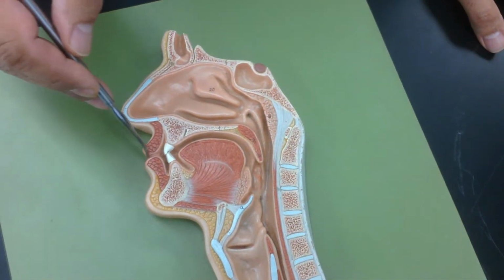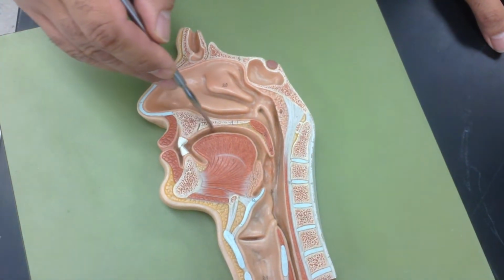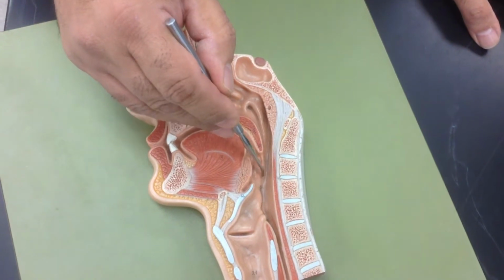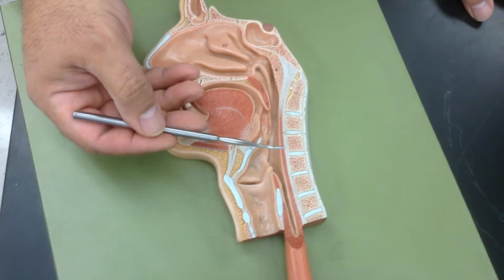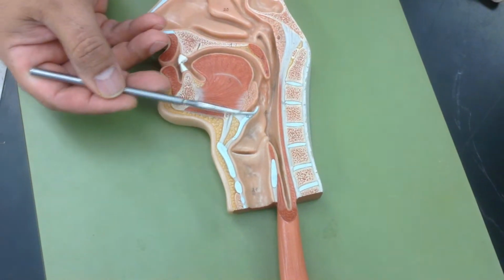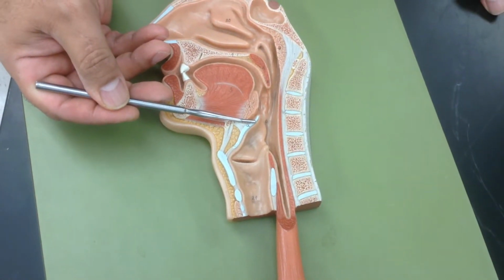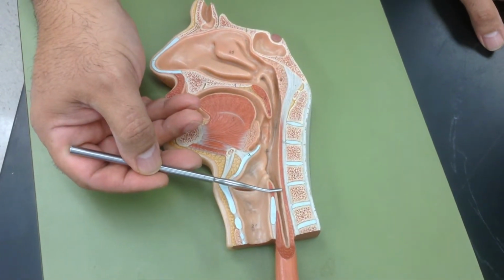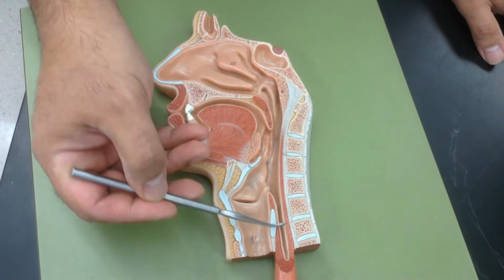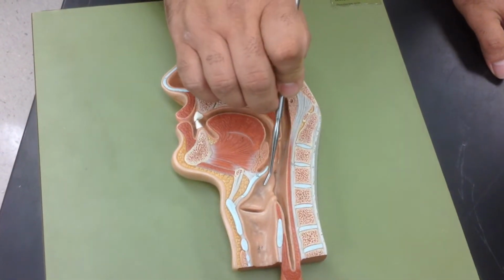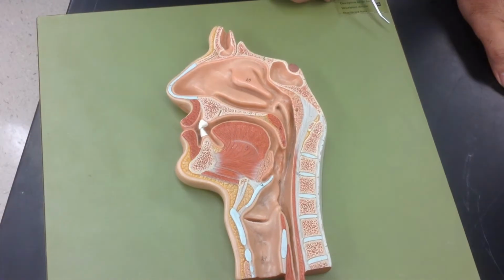Of course, some people breathe through the oral cavity, which comes all the way down through this small opening and gets to the oropharynx. Then you have this section that starts from down here, at the location of the end of the epiglottis, all the way down to the beginning of the esophagus here. This is known as the laryngopharynx, and this is an opening into the trachea.